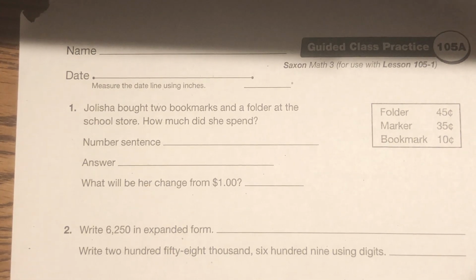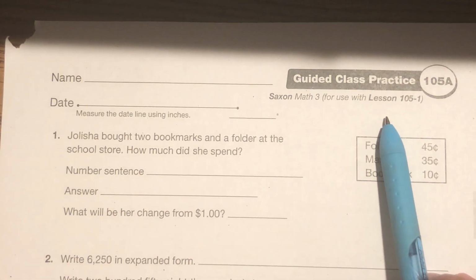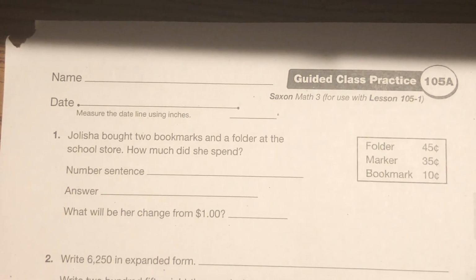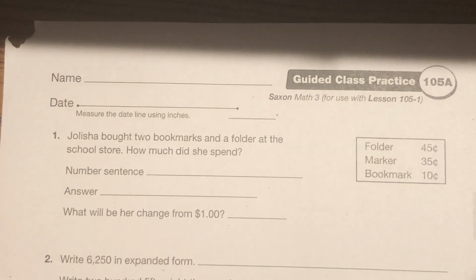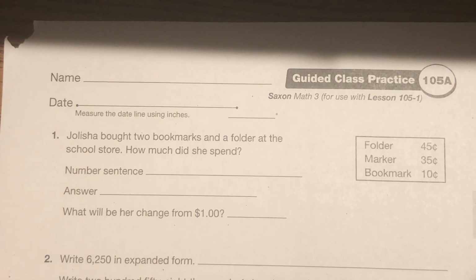Okay, so today's assignment is doing the class practice, both 105A and then the backside 105B. And I will walk through 105A with you, so make sure you have that out and are following along. Remember, at any point, if you're feeling rushed or that you're not quite sure about something, I want you to pause it, rewind it, go back, check it again, and make sure that you really understand what we're talking about. And of course, if you have any questions, always reach out to me.